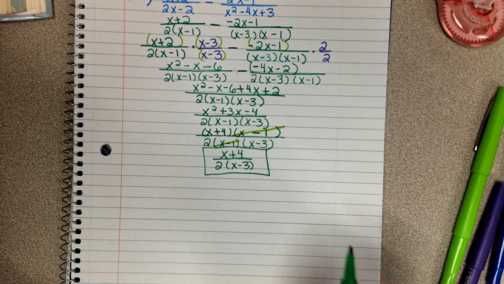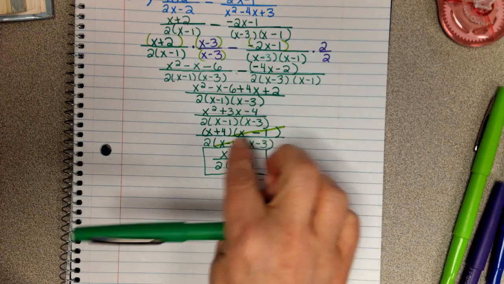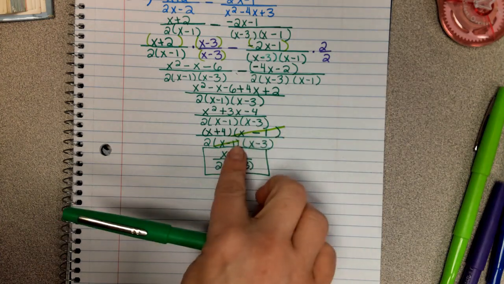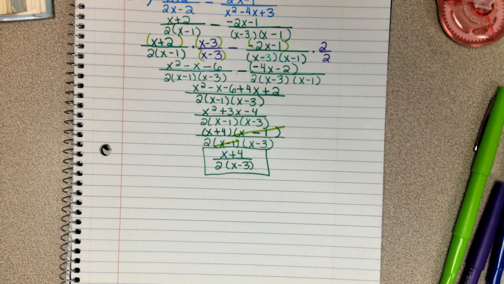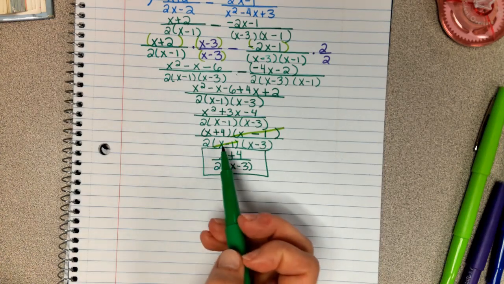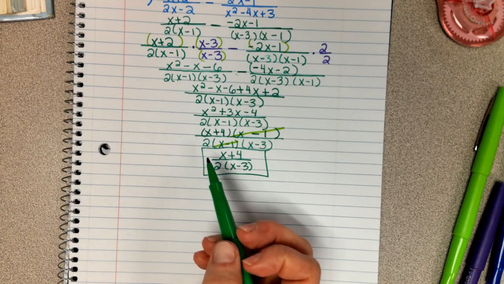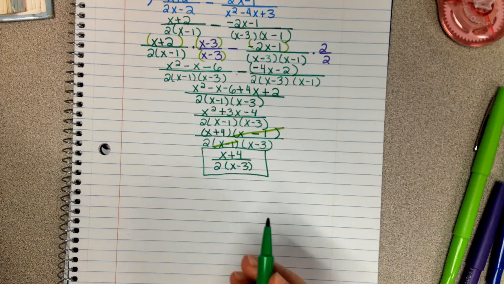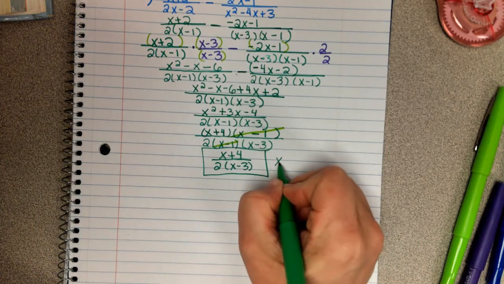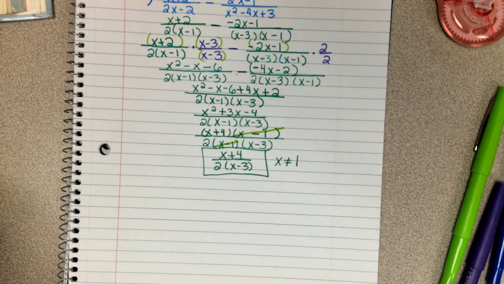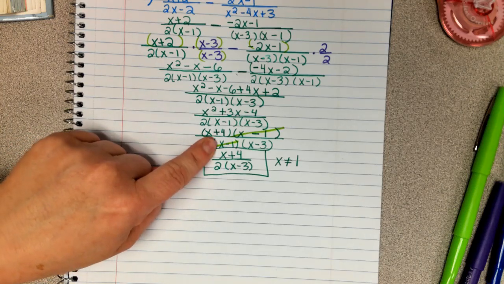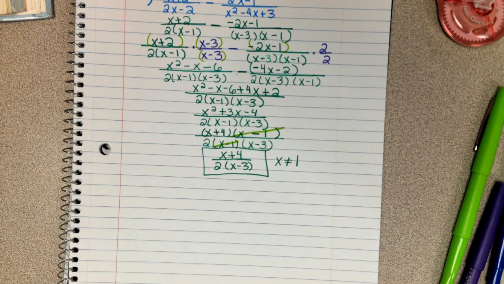Now I want to make sure, since these canceled out, you see how they canceled out? It's really important that I make sure that that wasn't actually a 0. Because if it was a 0, then I was dividing by 0 and I can't cancel it. Okay, so I am going to make one caveat on my answer. I'm going to make sure x does not equal positive 1. And the reason I'm doing that is because if x was positive 1, then I accidentally would have divided by 0 here. That would be bad.